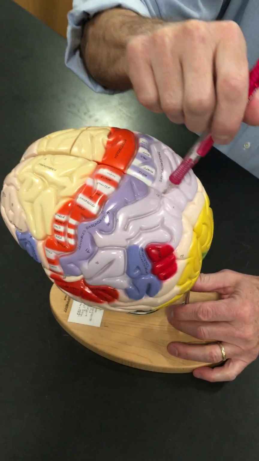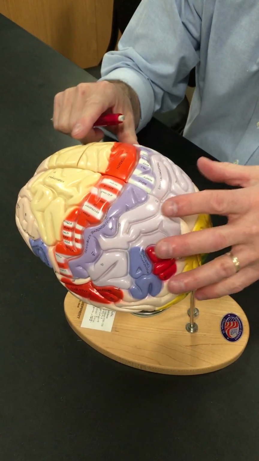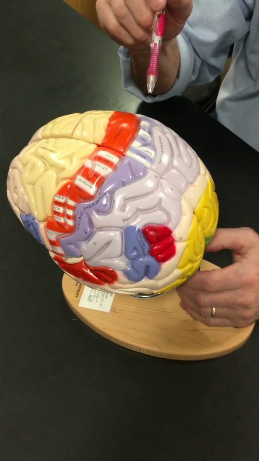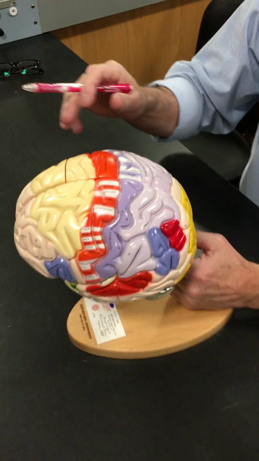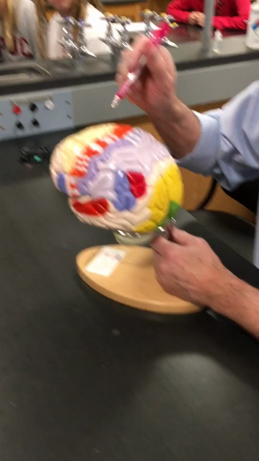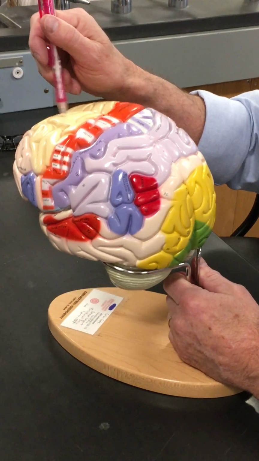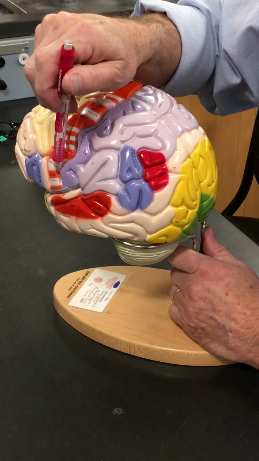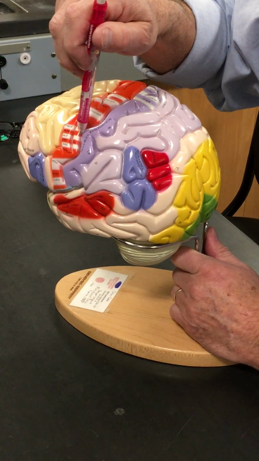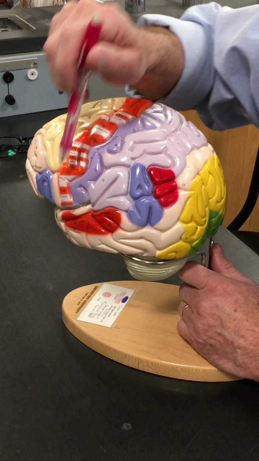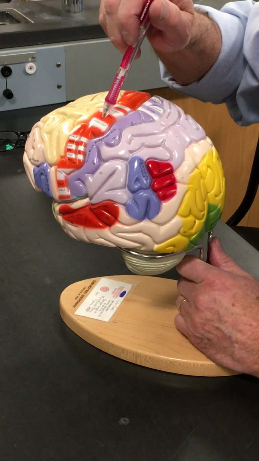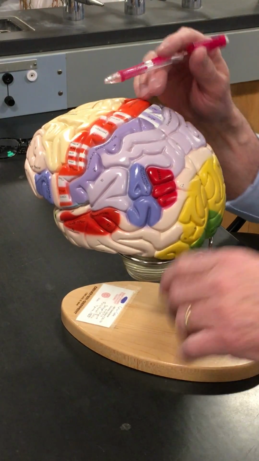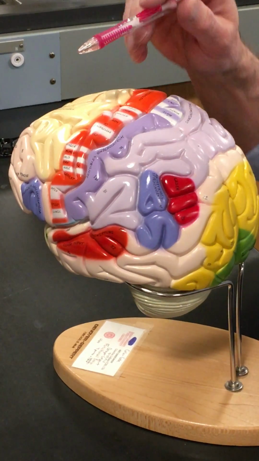Hemispheric fissure dividing the two lobes of the brain, and we'll start on this side. And the falx would be lying in the inner hemispheric fissure. Here is the central sulcus. So this would be the precentral gyrus or primary motor cortex. So if I label this, either one of those would be acceptable.